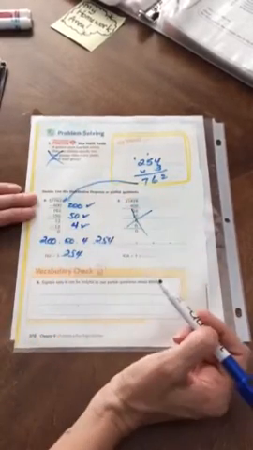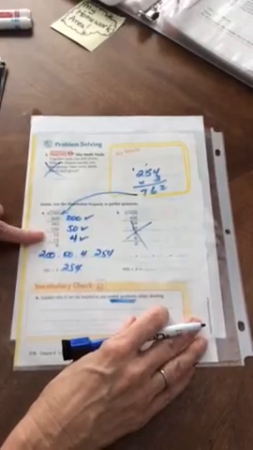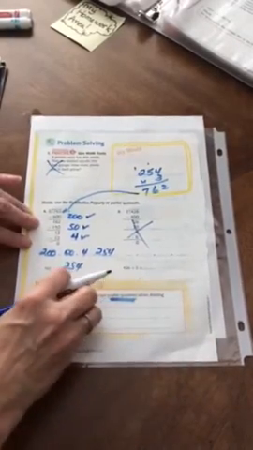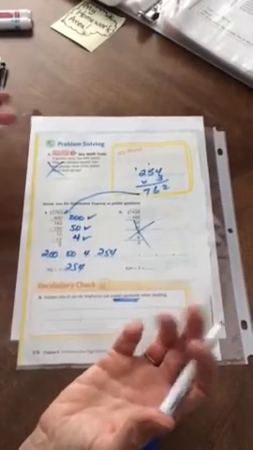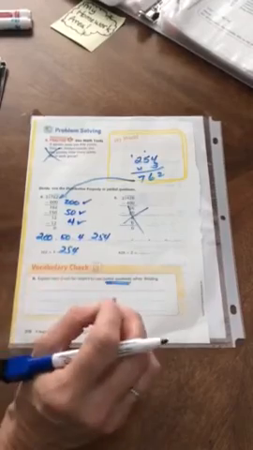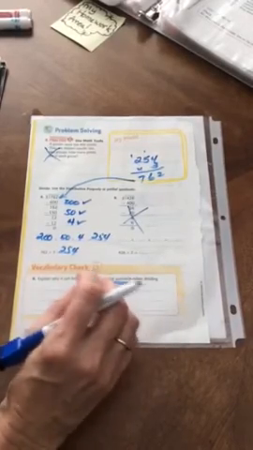Go ahead and try these two problems here. And why is it helpful to use partial quotients when dividing? We've done repeated subtraction with division. This is basically the same thing, but just on a bigger scale. So why would this be helpful or useful? Even if you don't think it is, figure out a way of why you might want to use this method.